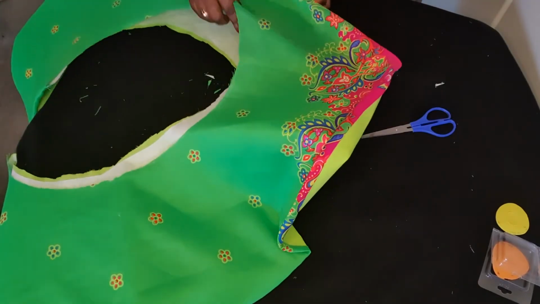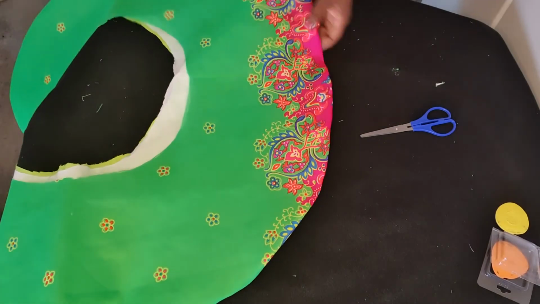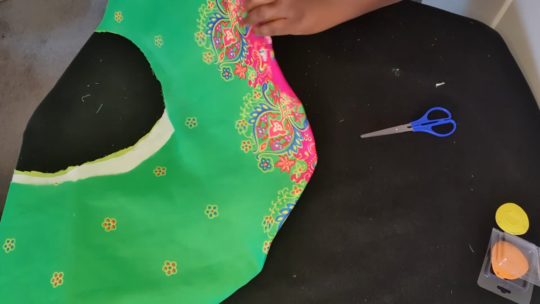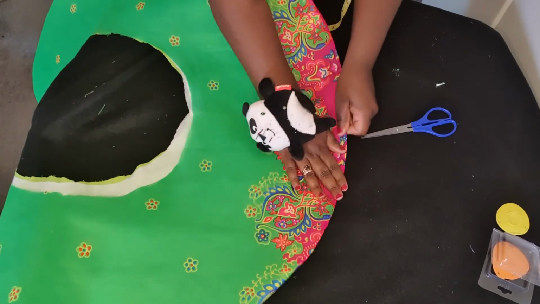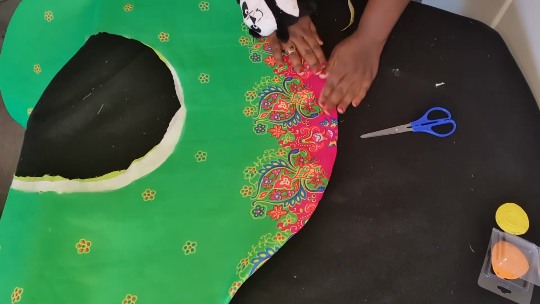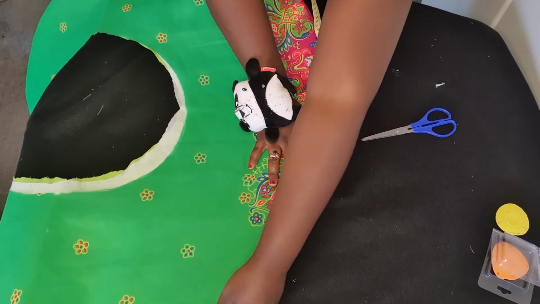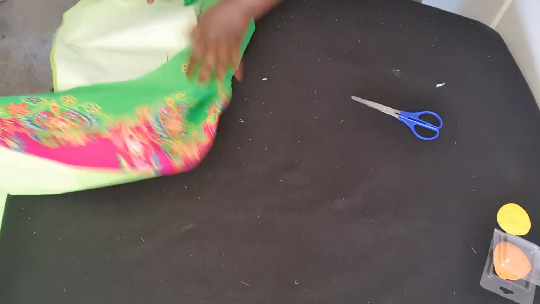Our peplum is quite big, so you need some patience so that your work will look nice and neat. Another thing you can do is top stitch, give it a small stitch by the edges, or you can top stitch this way before you turn it.